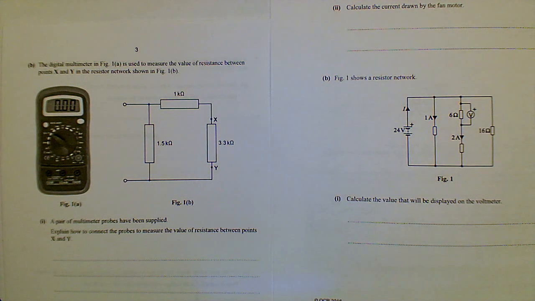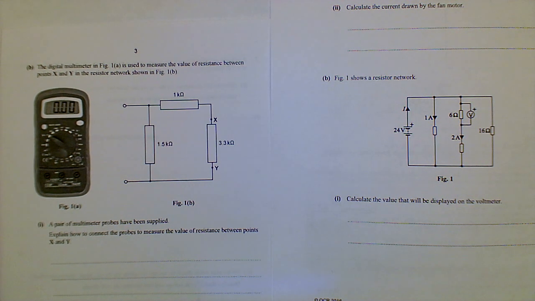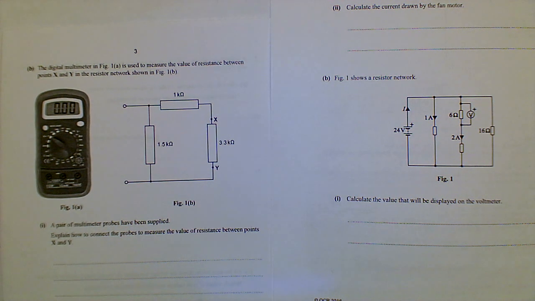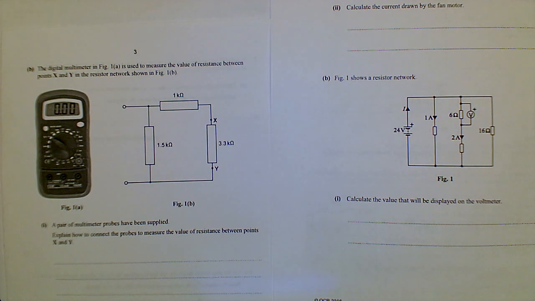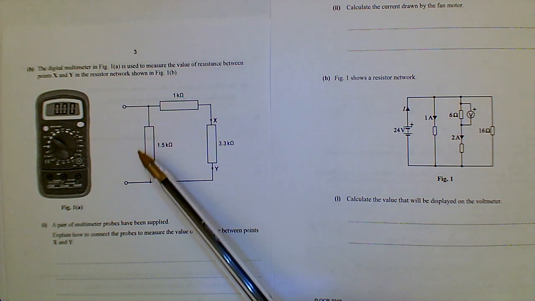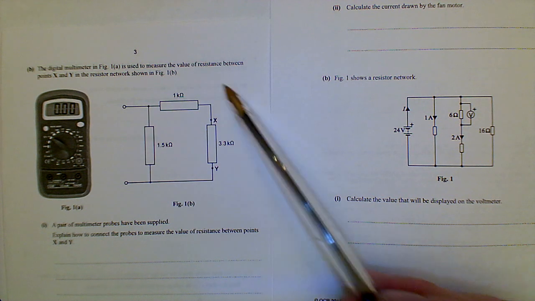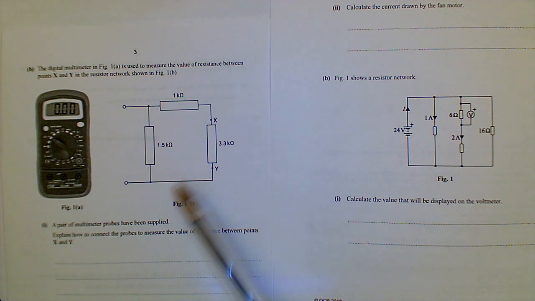Hi, welcome back to Unit 4, revision for electrical and electronic principles for years 12 and 13. We finished the last video looking at Ohm's law, and we looked at power and energy. And we're back to looking at Ohm's law to some extent, but we're just going to focus now on resistors.